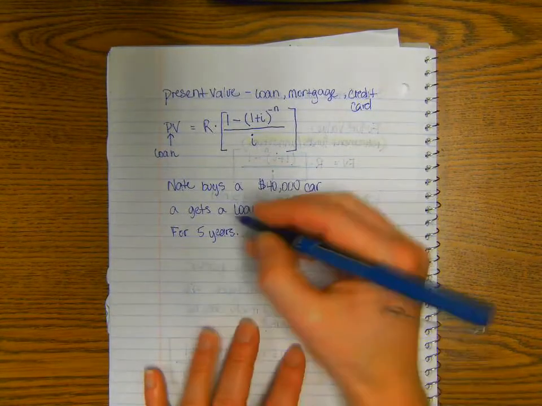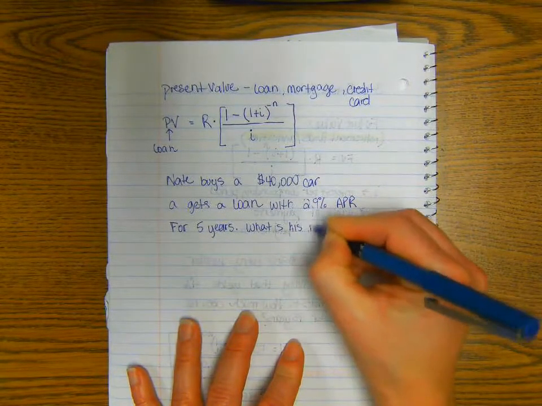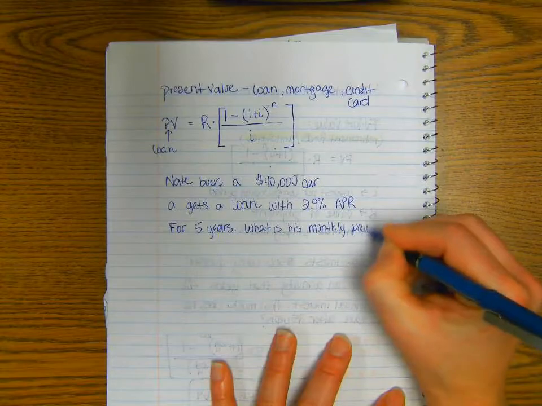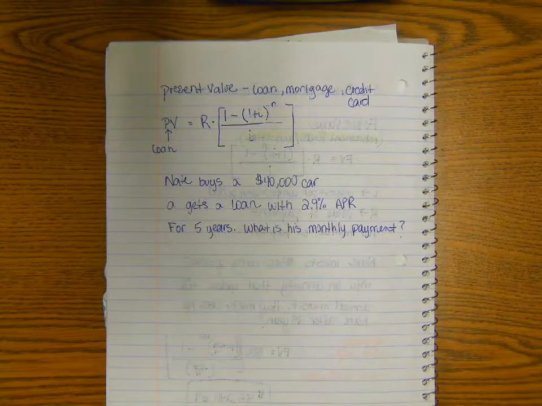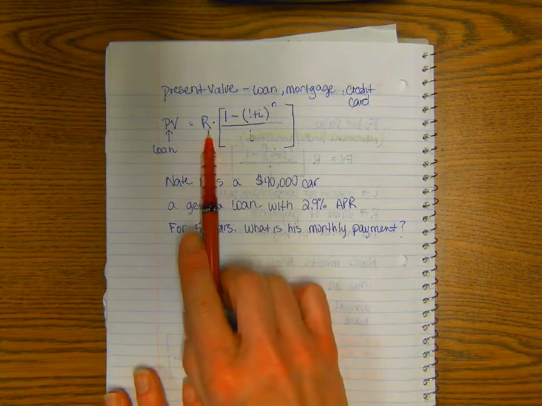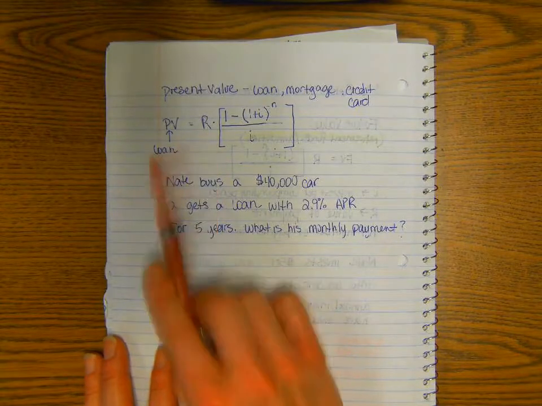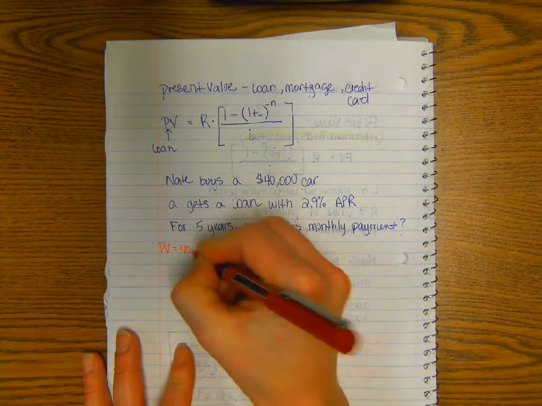Let's calculate his monthly payment. So again, before we start plugging things in the formula, let's figure out what we have. So this time I'm trying to find R. So at the end, instead of multiplying, I'm going to do some division. The PV, what I'm going to put there is the loan amount, and that's $40,000.